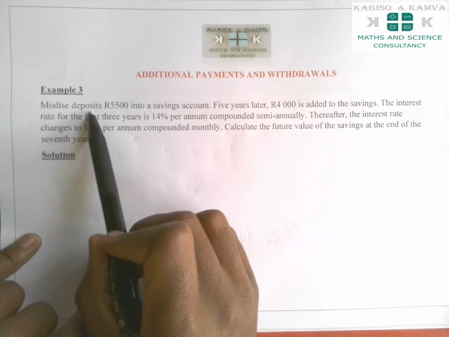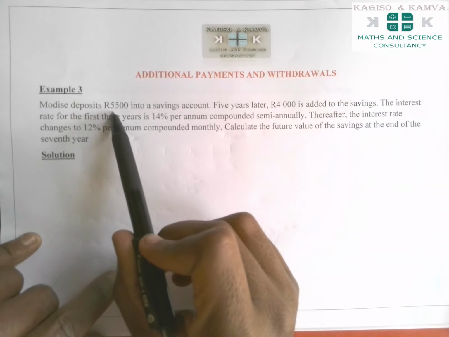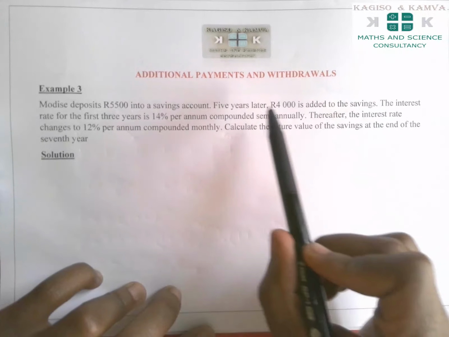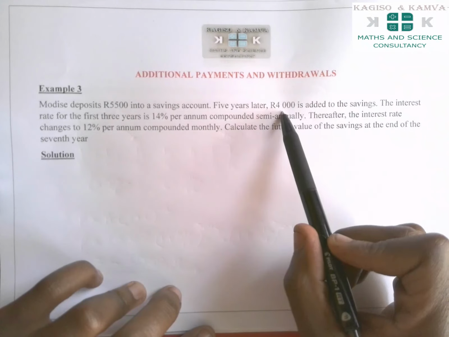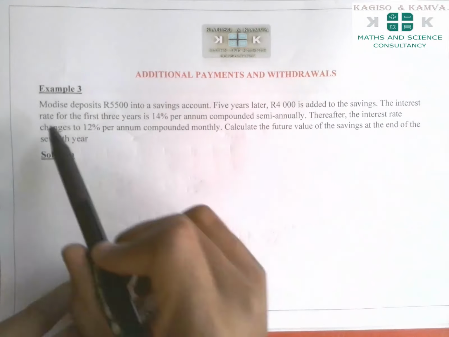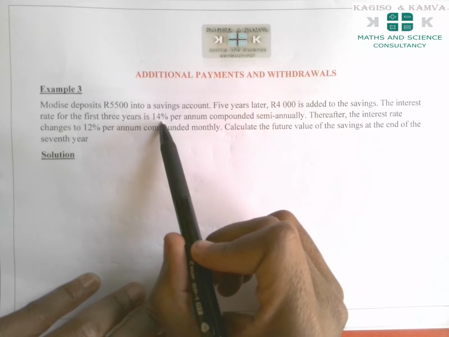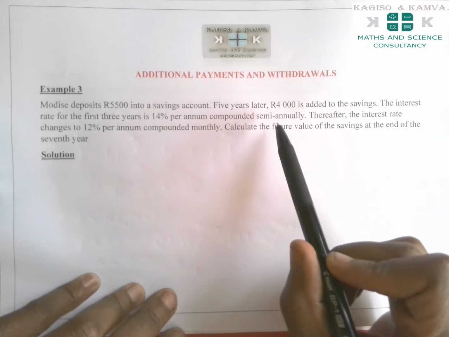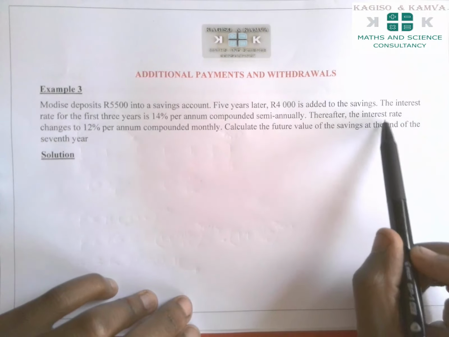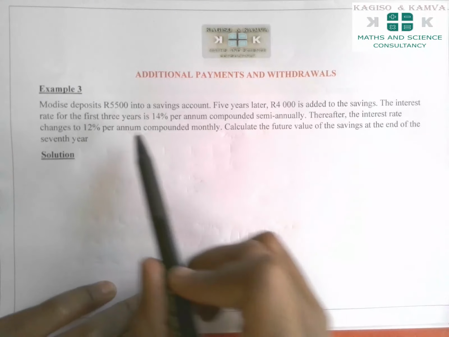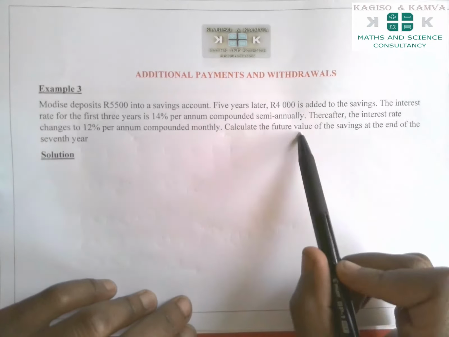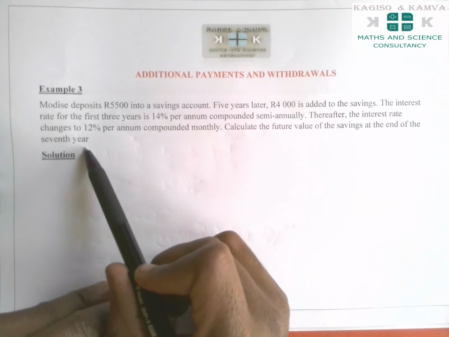Now Modise deposits 5,500 into a savings account. 5 years later, 4,000 is added to the savings. The interest rate for the first 3 years is 14% per annum, compounded semi-annually. Thereafter, the interest rate changes to 12% per annum, compounded monthly. Calculate the future value of the savings at the end of the seventh year.